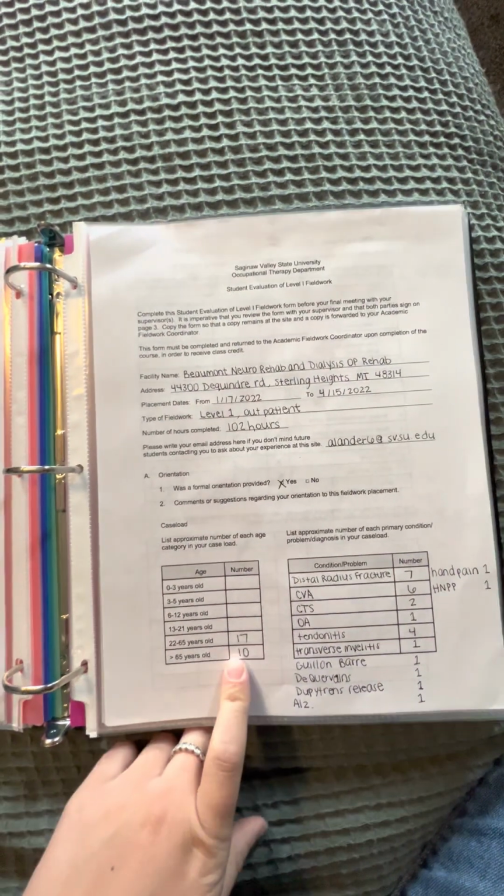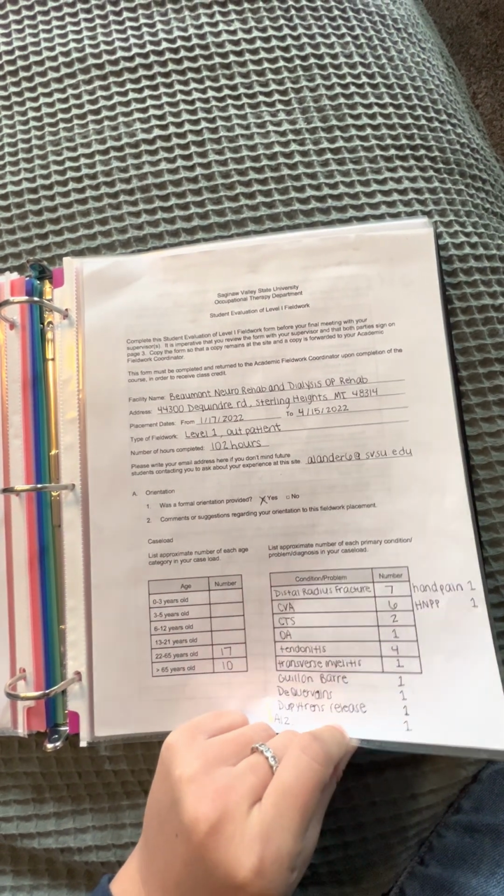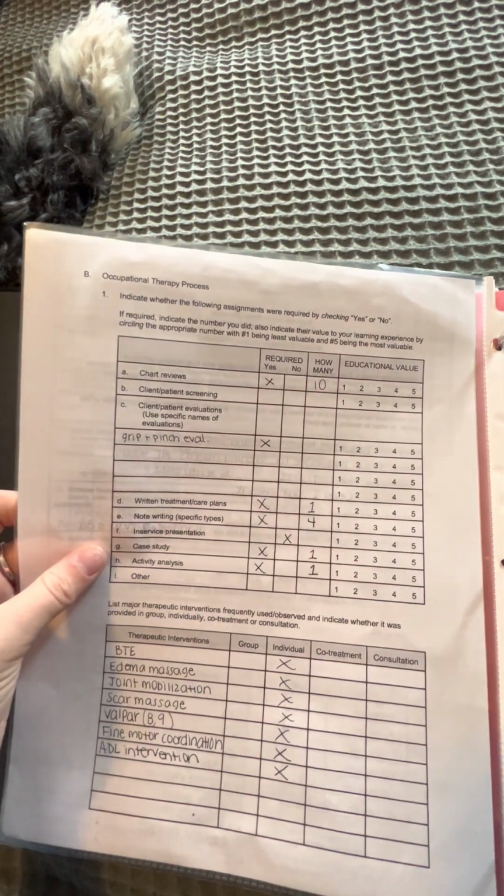And then this is a feedback form, and I included this just because it has comments about my professionalism, my ethics, things like that. So I included that in case anybody would like to read that. And I included this because this shows ages of clients I saw, and also some diagnoses I saw. And then these are some therapeutic interventions I completed. And it also shows some other things that I've done while I was there.